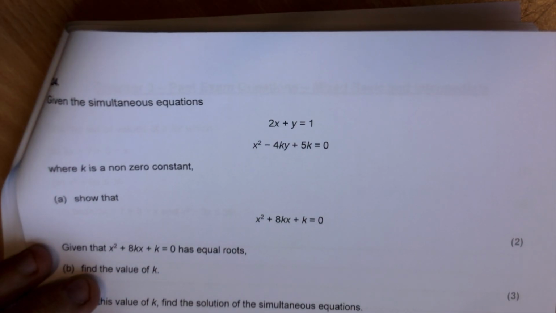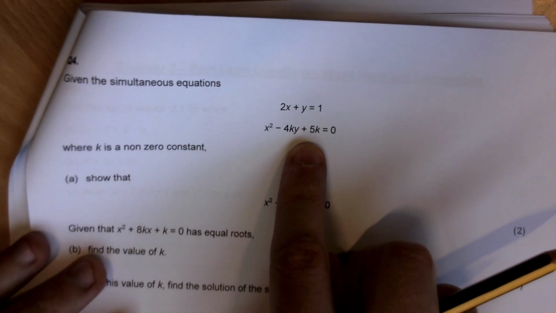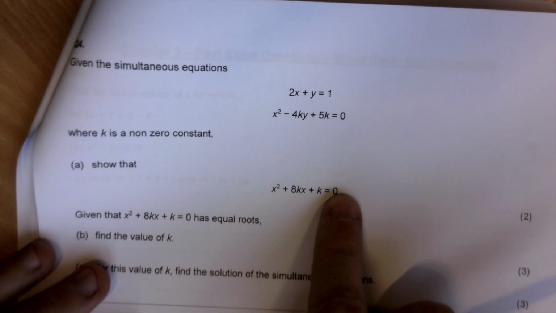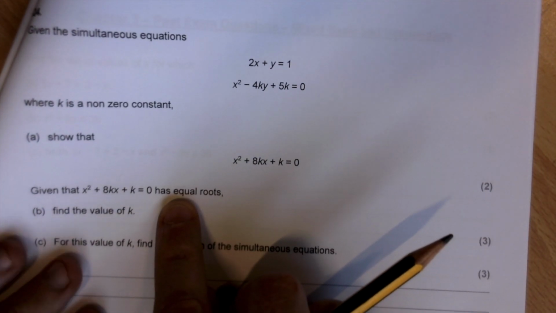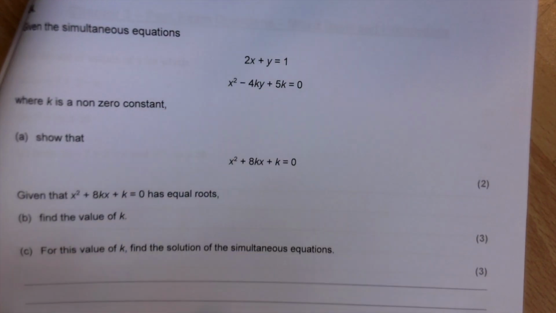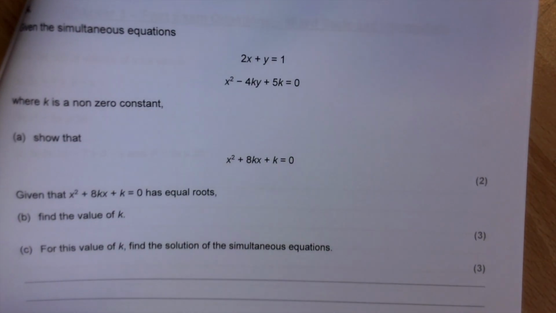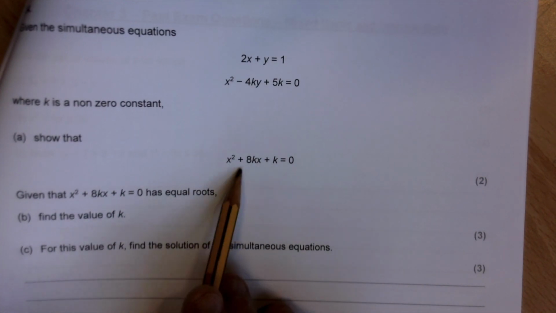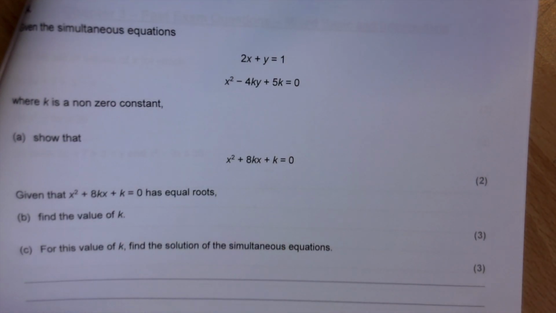Again, we're going to do the first step of simultaneous equations ending with here. Then it brings in this equal roots thing, which means that the discriminant is equal to 0. You use that to find k, because this is a quadratic. B squared minus 4ac equals 0, find k, and then use that to solve.